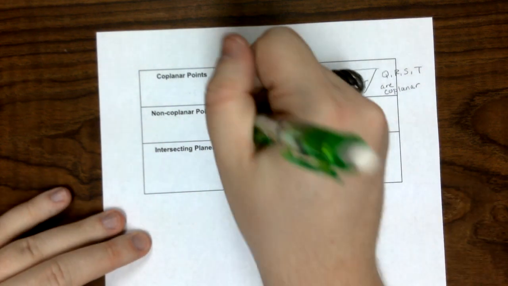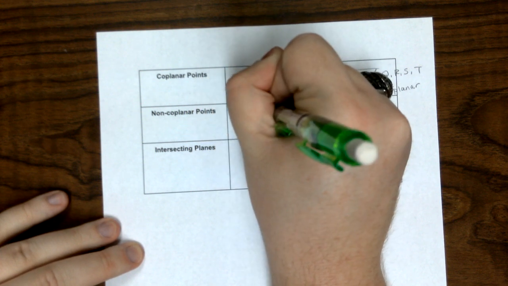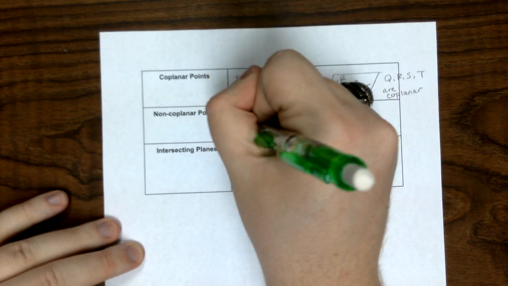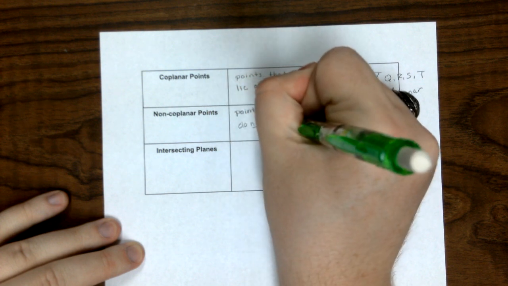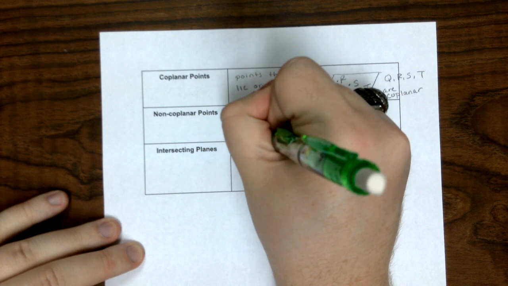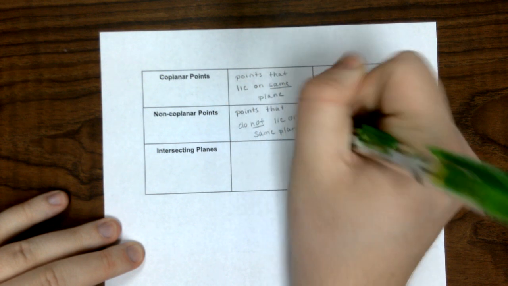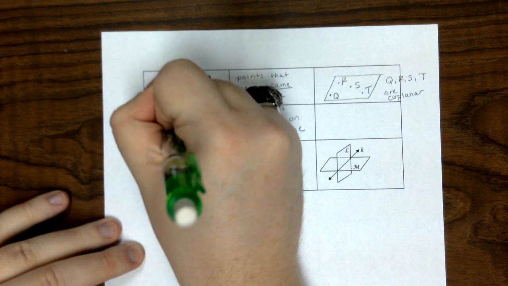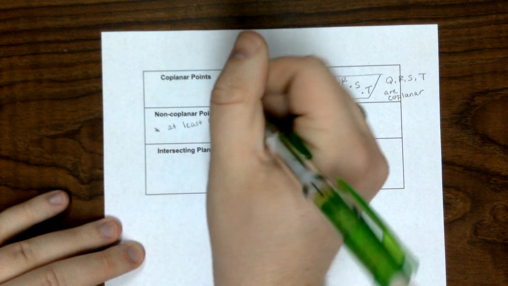Okay, and then on the flip side, non-coplanar points are points that do not lie on the same plane. And here we have to have at least 4.